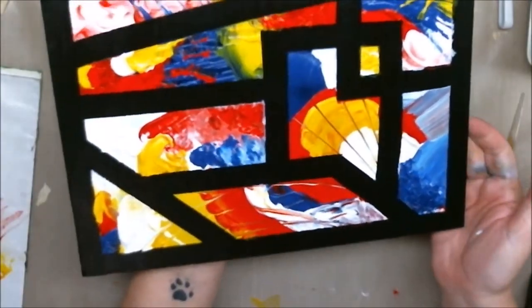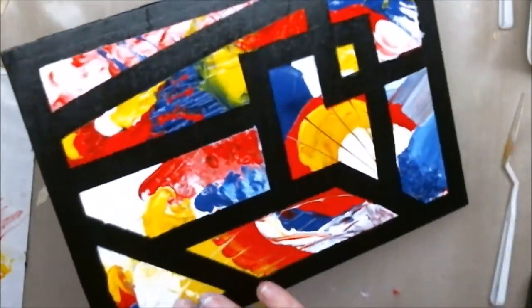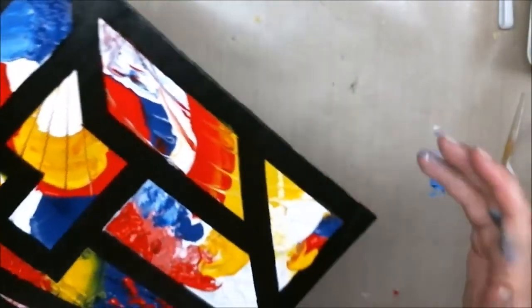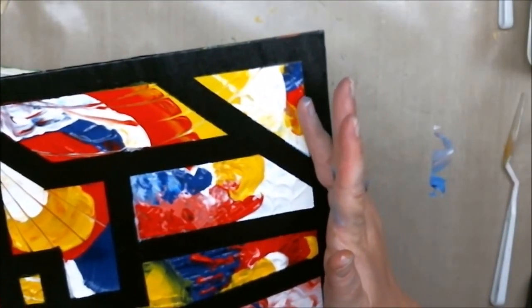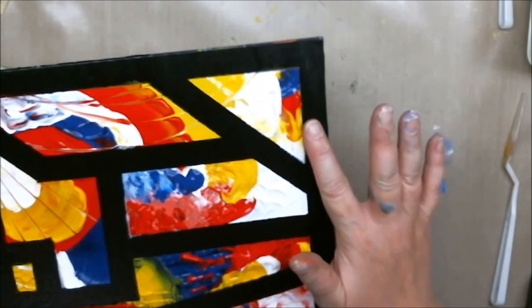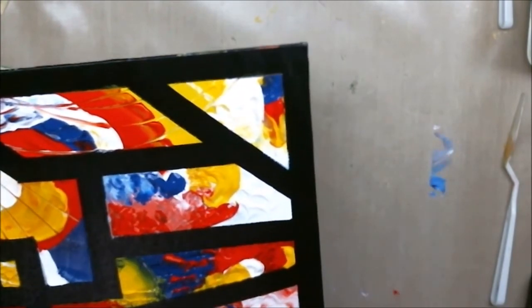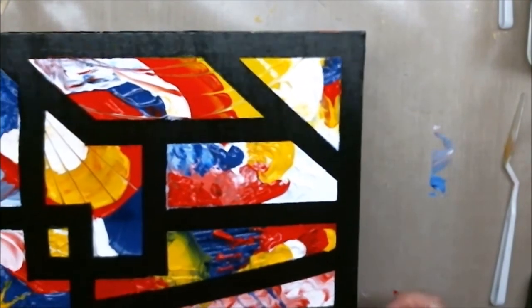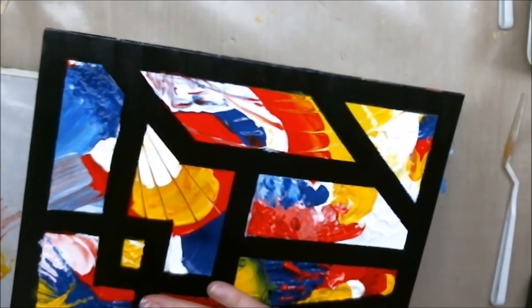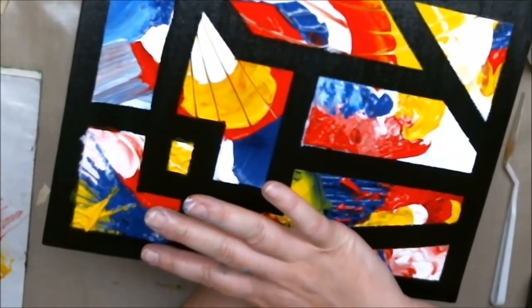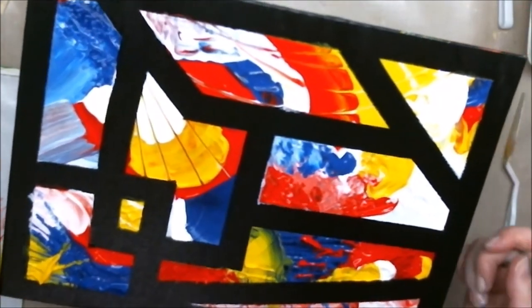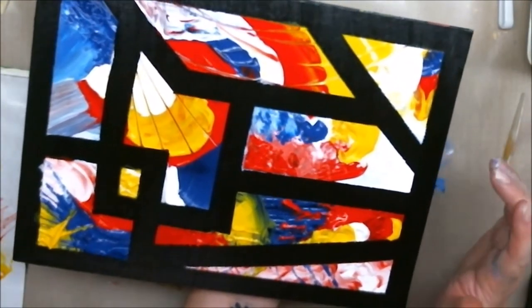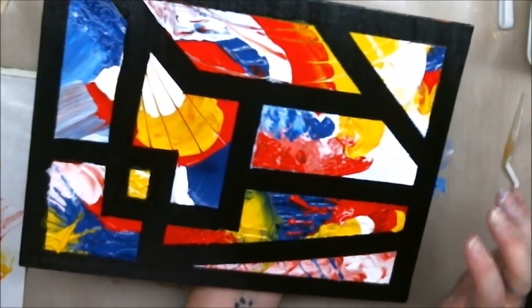Now this will take several days to dry. So this part right here, I'm just going to tilt it inward. It's just hanging over the line a bit. Same with right here. Just going to push it in a bit. There we go. So this will completely cure.